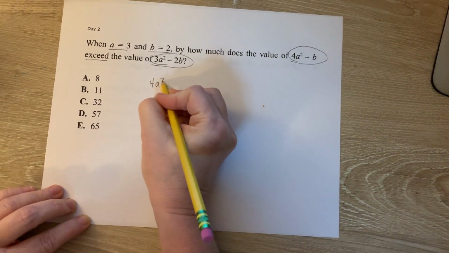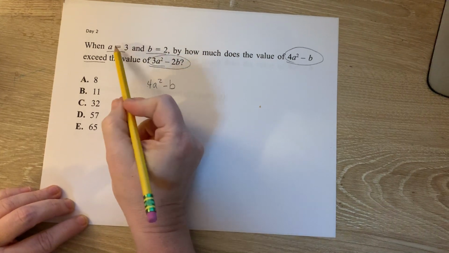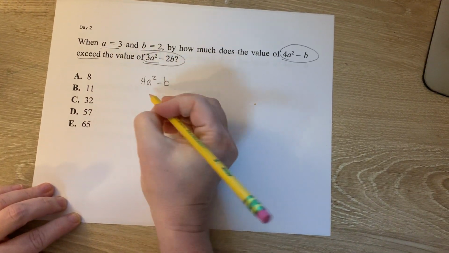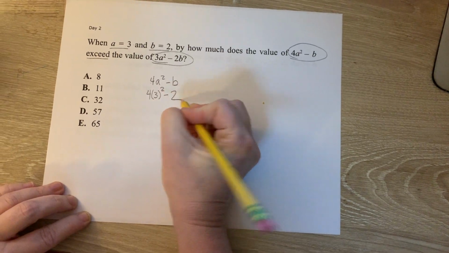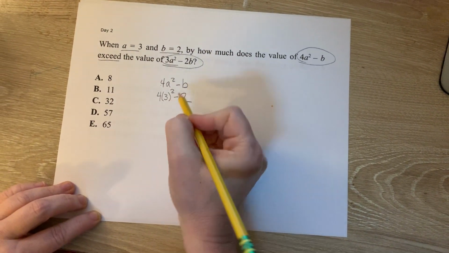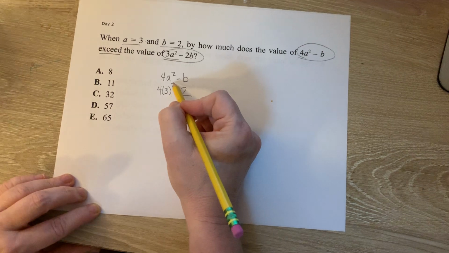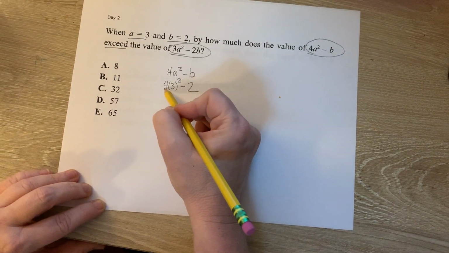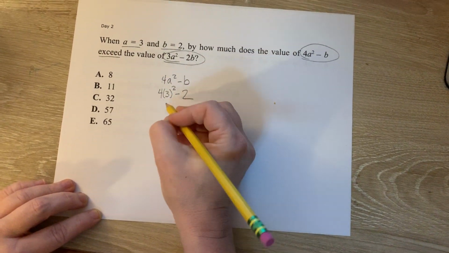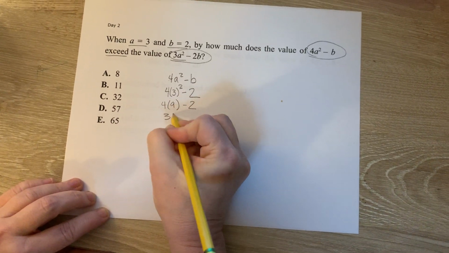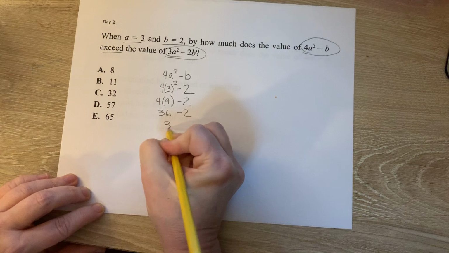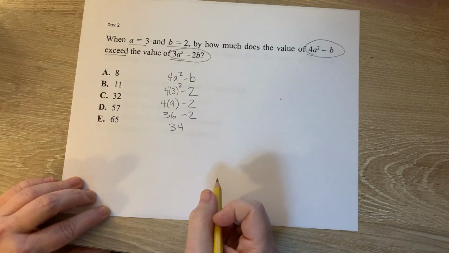For 4a squared minus b, we're going to substitute 3 for A and 2 for B. And I put the parentheses here because I want to remember to evaluate my exponent first before I do my multiplication. We have to think about the order of operations. That gives us 34 for the first expression.